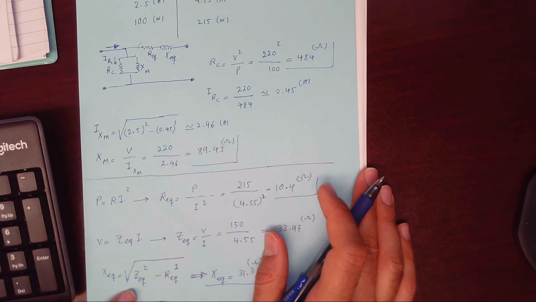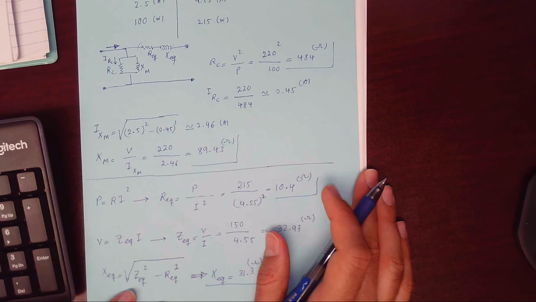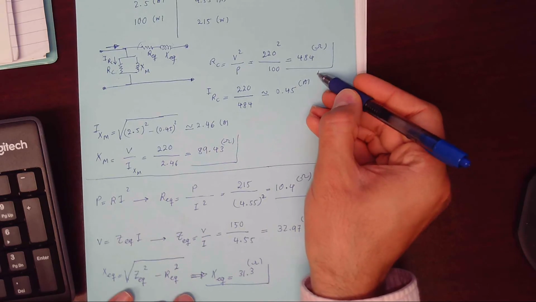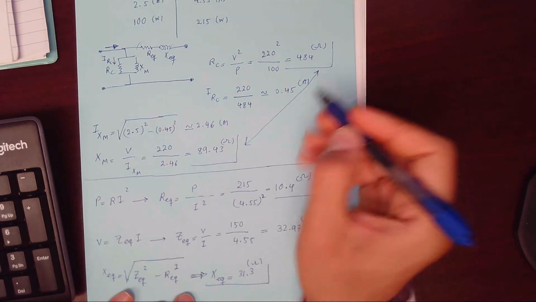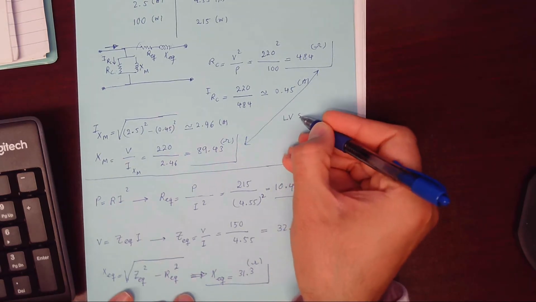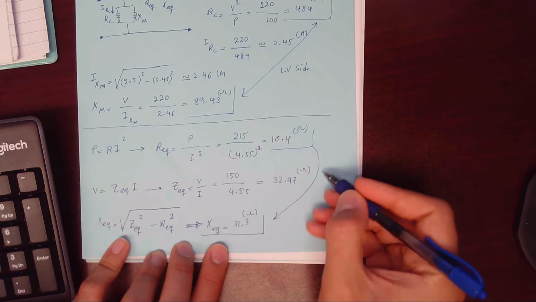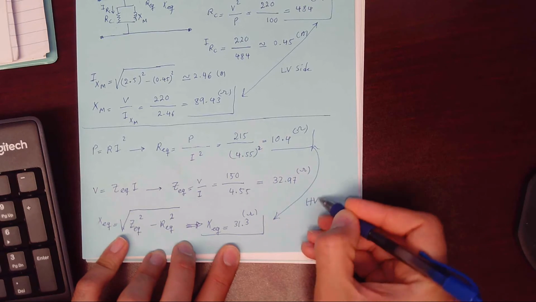Now we want to come up with the equivalent circuit for a practical transformer. These two parameters come from the low voltage side, and these two parameters come from the high voltage side.